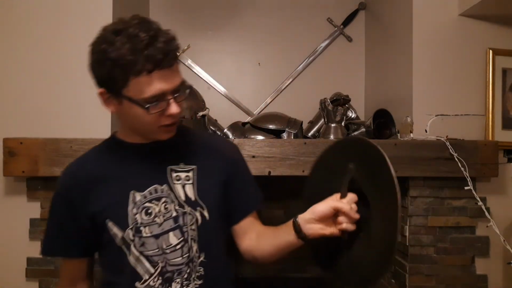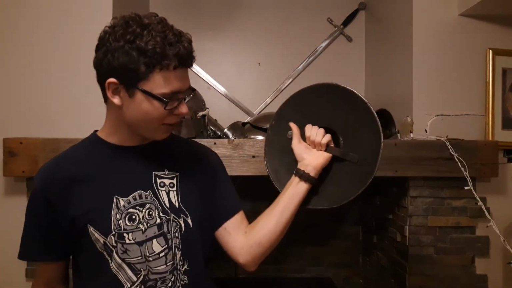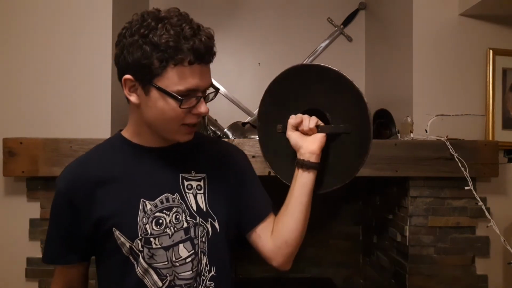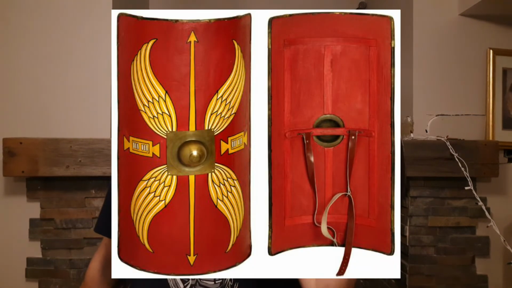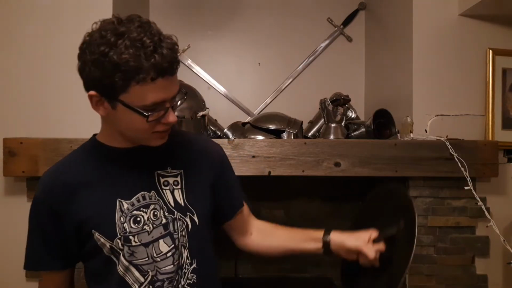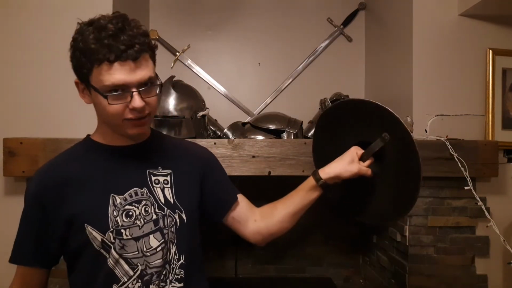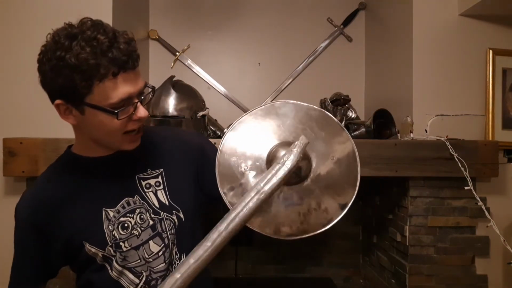There are plenty of center grip shields that are vertical like this, or center grip shields that you're holding up like this. The Roman shield, you're holding it up like that. That's how you're able to have such a big shield with just a center grip. I've even seen center grip shields that are very much diagonal, like a triangular shield with a diagonal center grip. The center grip shields will usually have this in the middle.